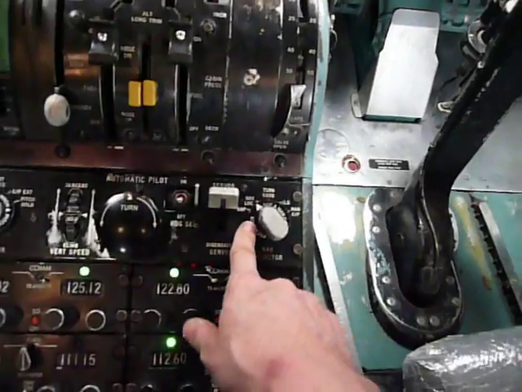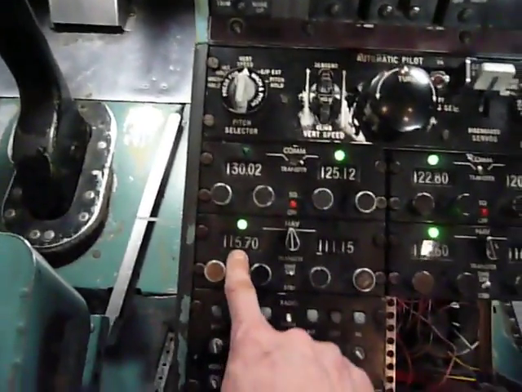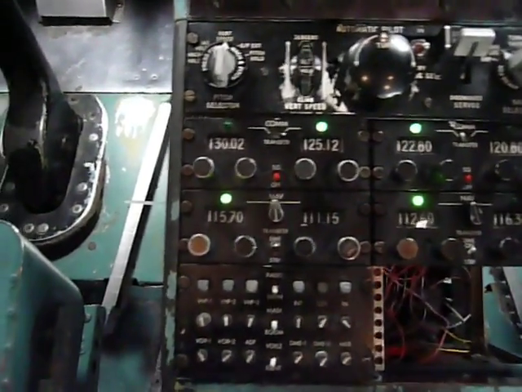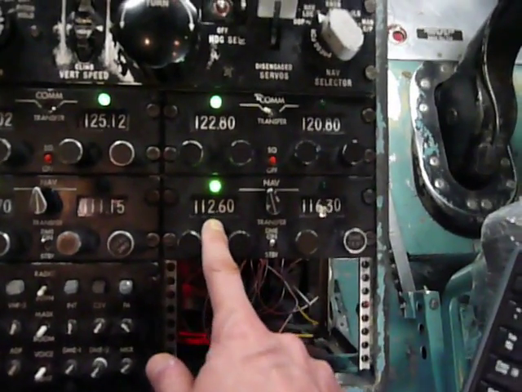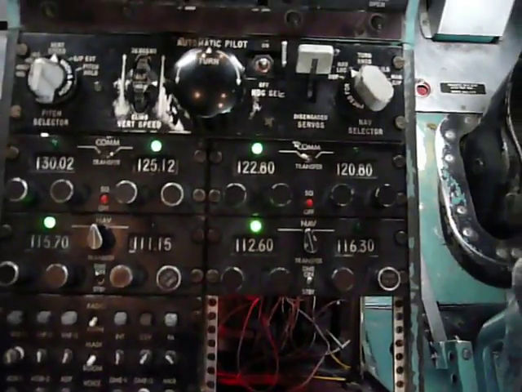navlog mode is engaged, and I'm flying to the VOR 115.7, which is the Oscar Kilo Golf VOR in Czech Republic, and the next one will be 112.6, that's the Oscar Kilo Lima VOR.